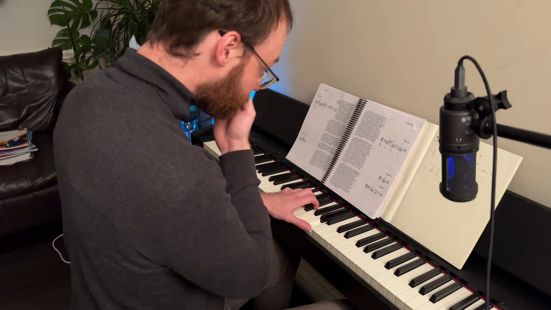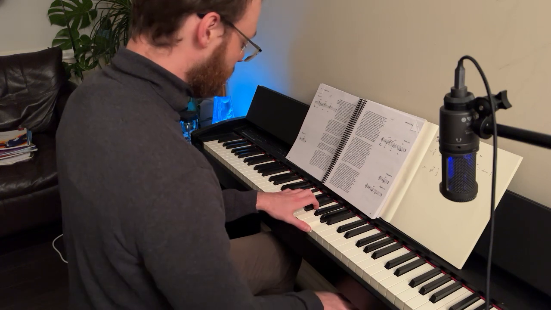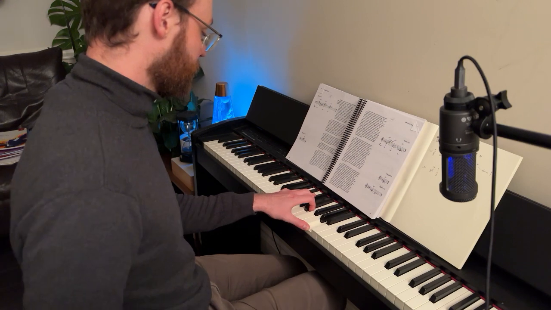Correct or no? There's the 9, yeah. The 7, the 9, the 3 and the 13, which is going to lead us really nicely to the final F chord.